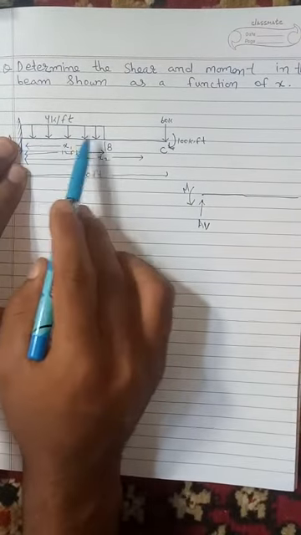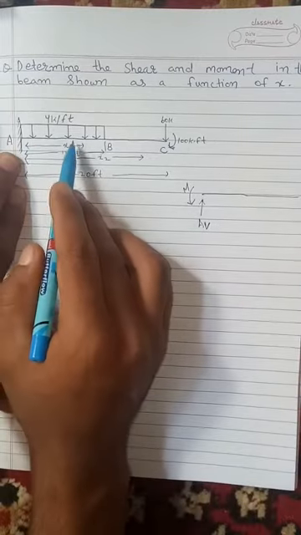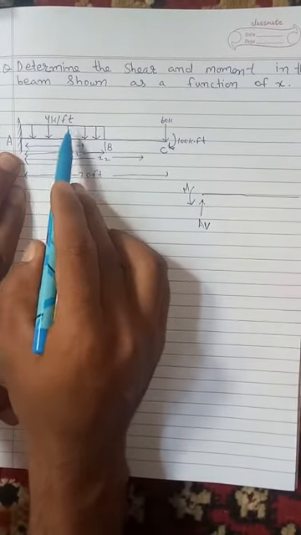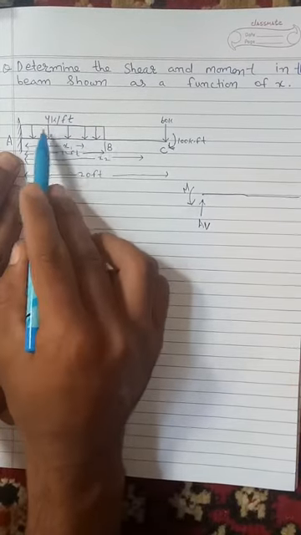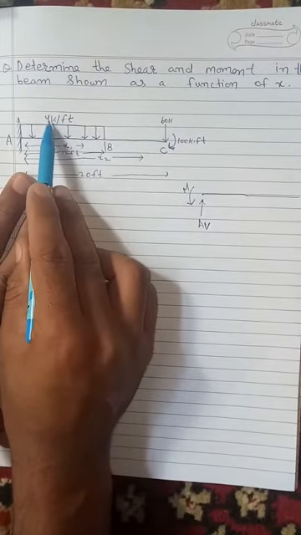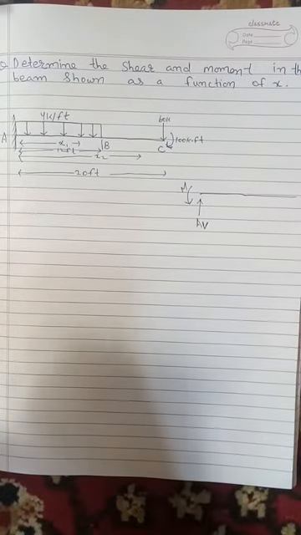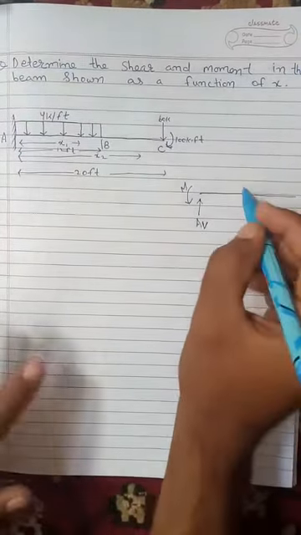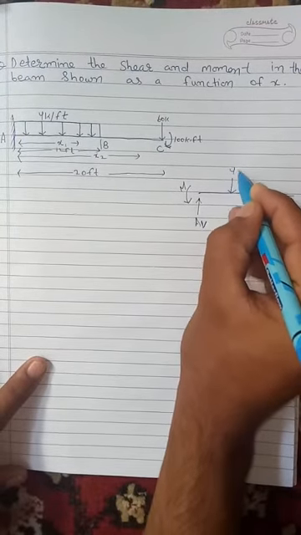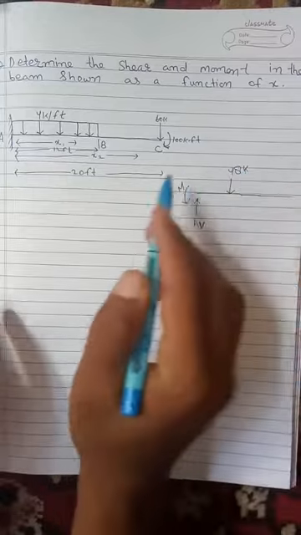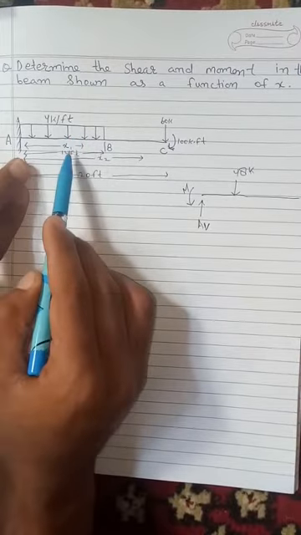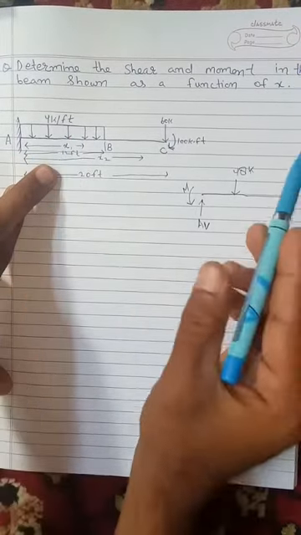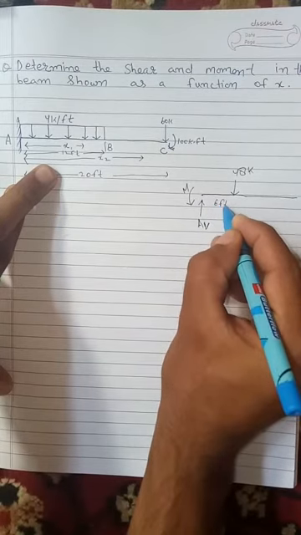And this is a uniformly distributed load from A to B. I will write a point load instead of this. That will be equal to the area of this uniformly distributed load, that is 4 into 12, length into breadth, which is 48 pound. This load will act on the centroid of this rectangle, so it will be at a distance of 12 by 2, that is 6 feet.